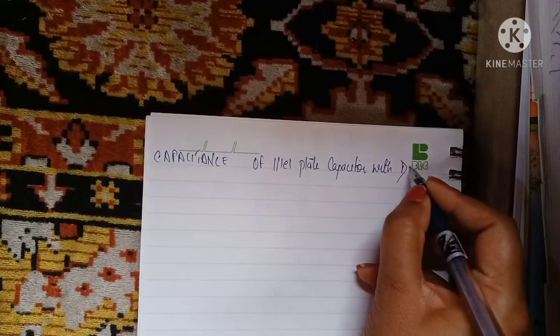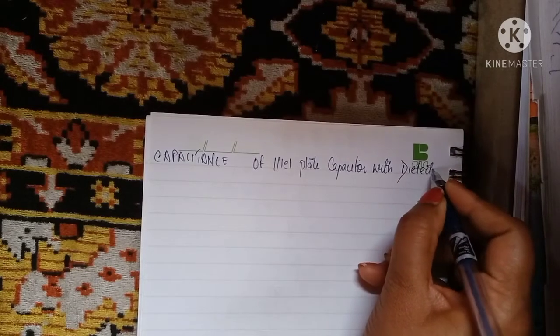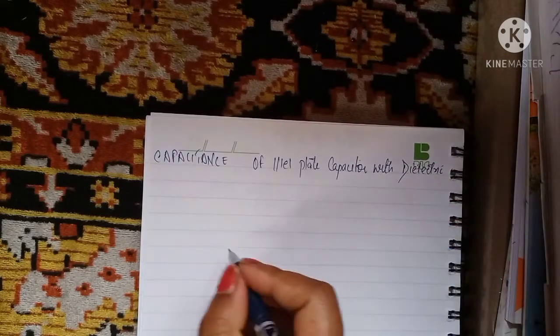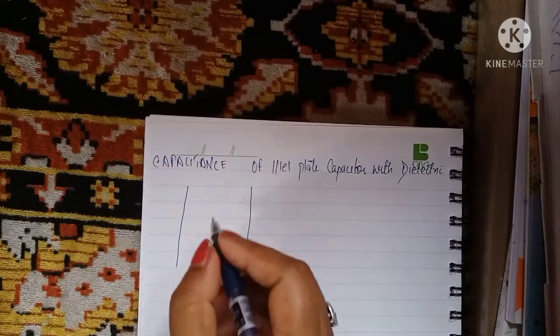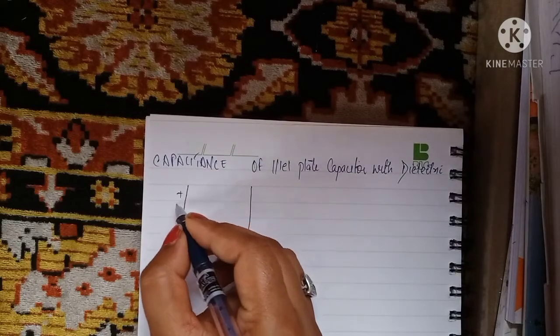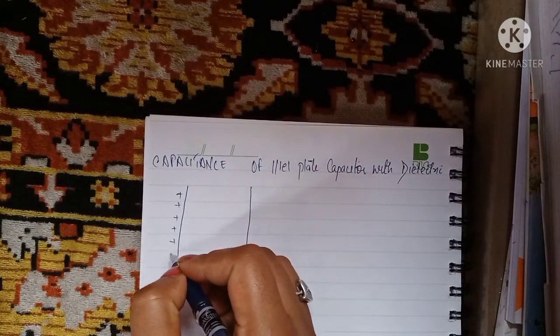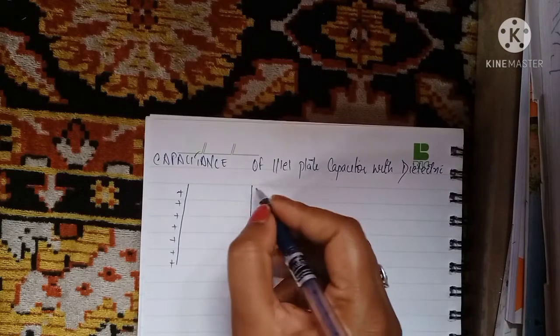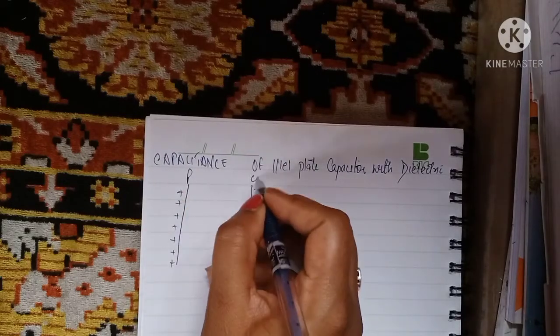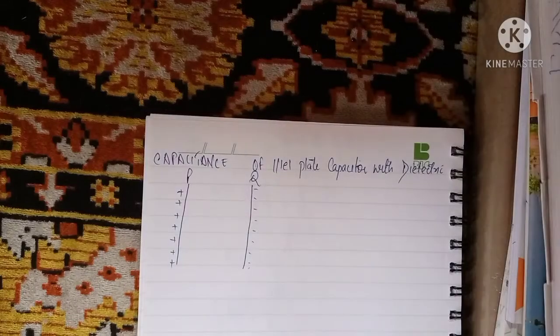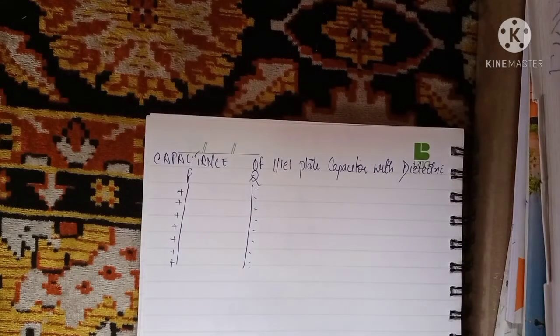Now here is the case where the dielectric is introduced between the parallel plates. So let's say these are the two plates. This one carries positive charge, and this one is negative. What you have to do is insert the dielectric.